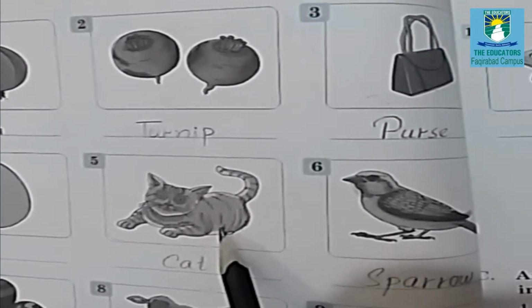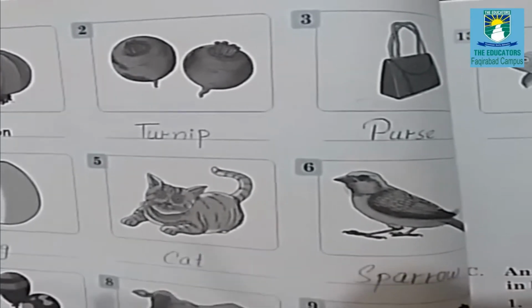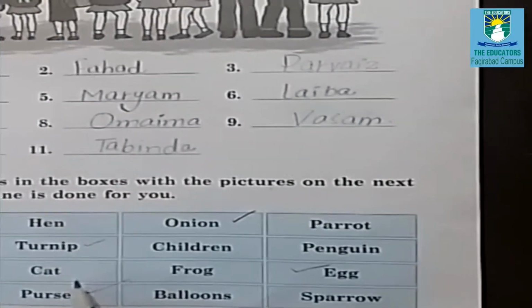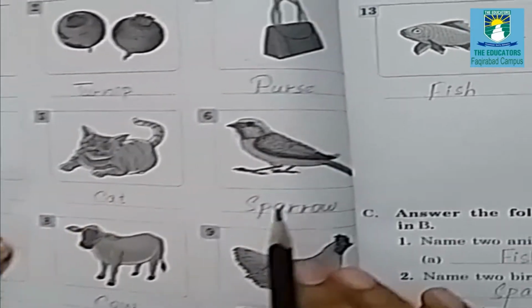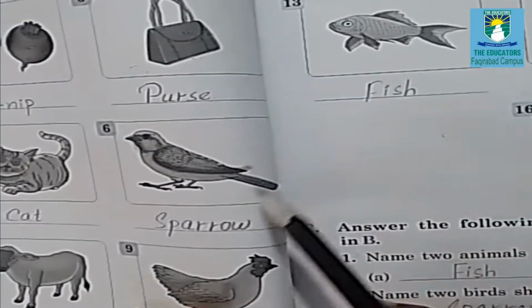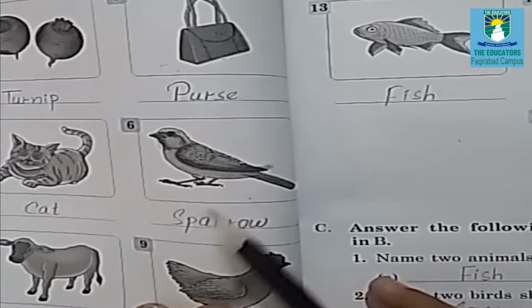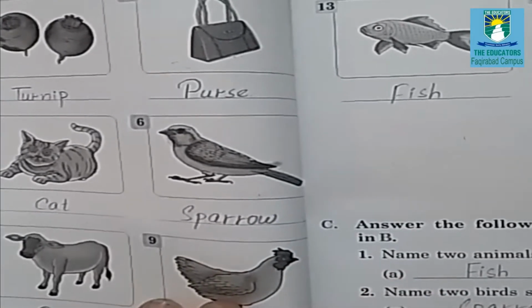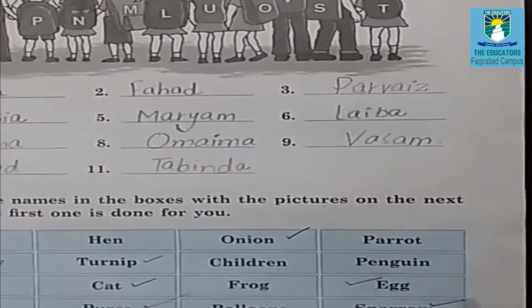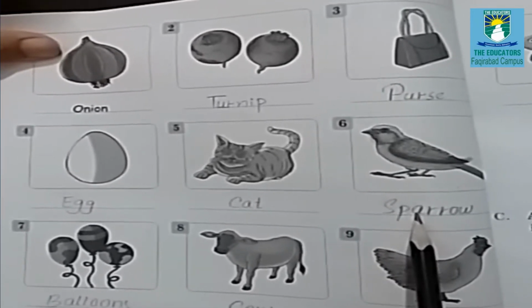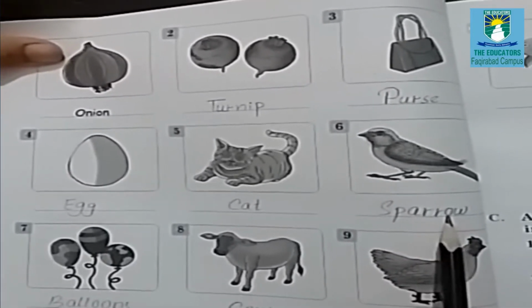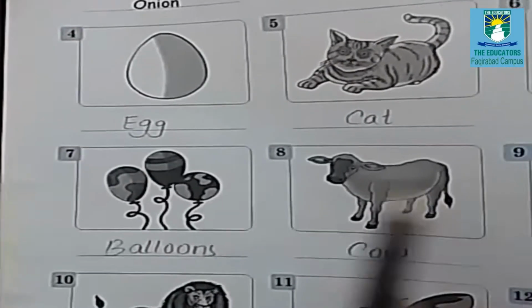Next is a cat. So you have to write cat over here, but first you have to take the word cat and write down under this picture. C-A-T. Next picture is a sparrow. So you have to write sparrow under this picture, but first you have to take word sparrow here. So write down spelling of sparrow. S-P-A-R-R-O-W.